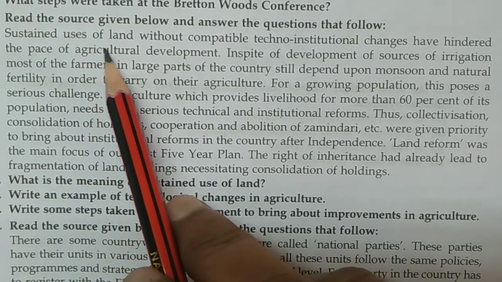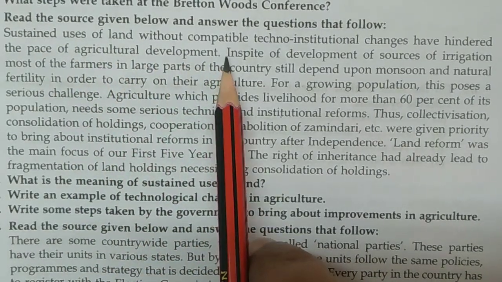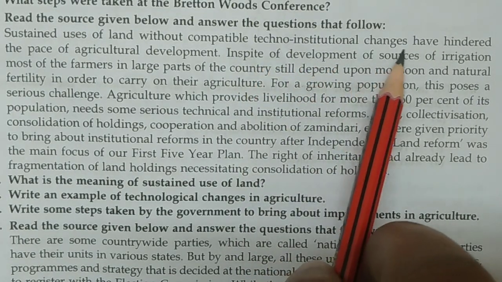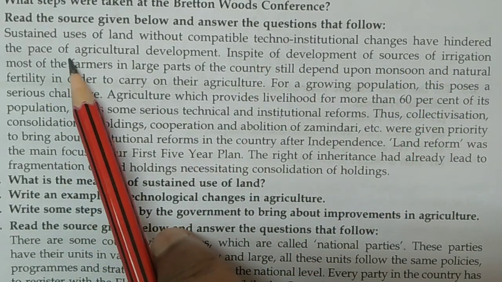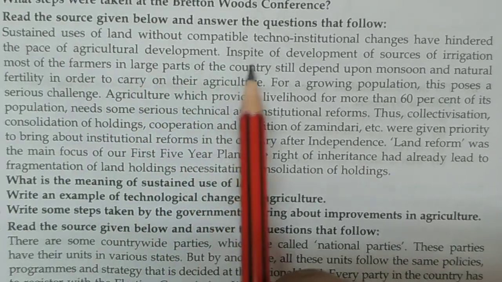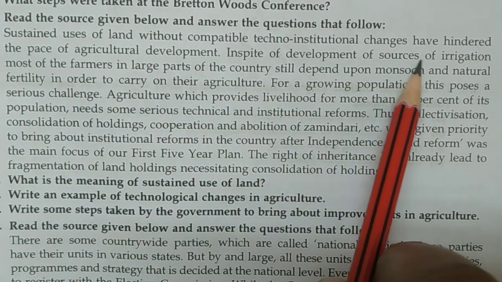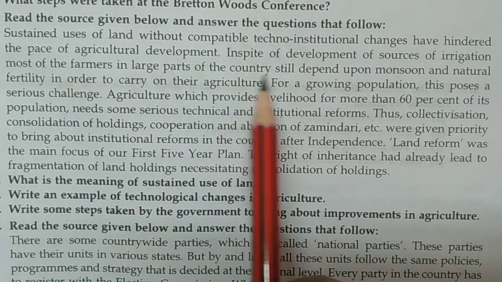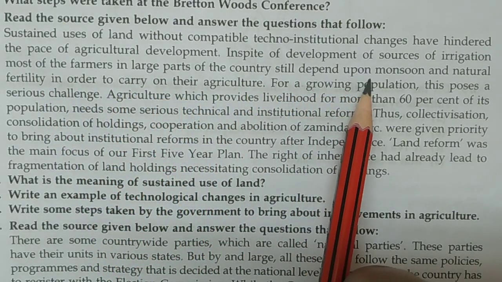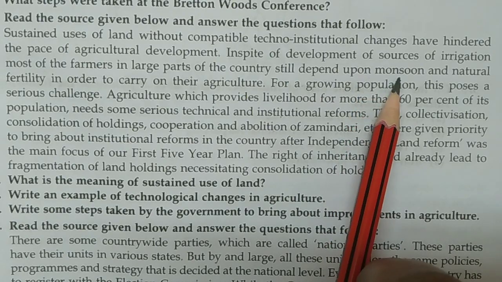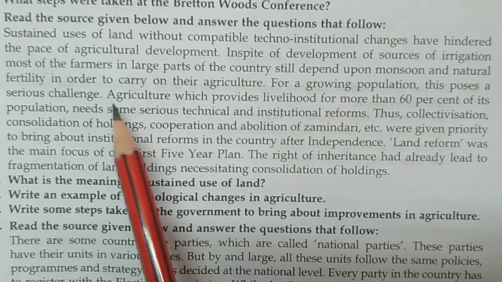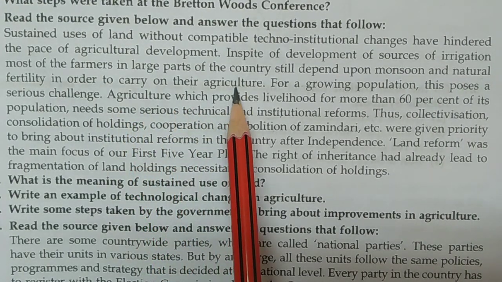Sustained use of land without compatible techno-institutional changes has hindered the pace of agricultural development. In spite of development of sources of irrigation, most of the farmers in a large part of the country still depend upon monsoon and natural fertility in order to carry on their agriculture.